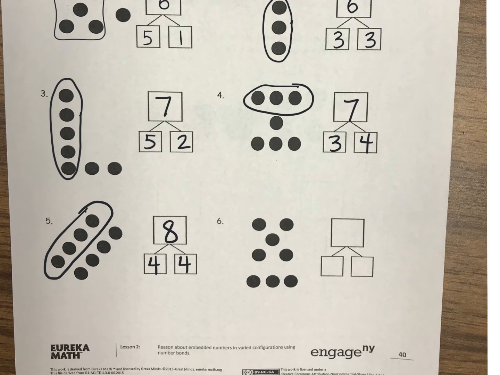We're going to do this one together. Oh, that's the 9. Hadley, what number do you see that we can circle together there? 5. I see another dice looking 5 too right there. So let's circle that 5. It kind of looks like a dice, doesn't it?